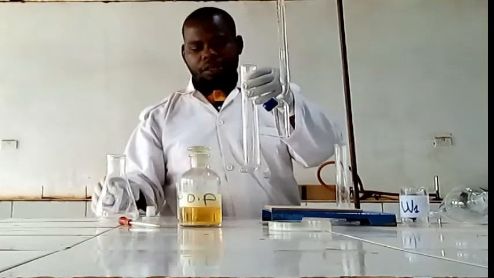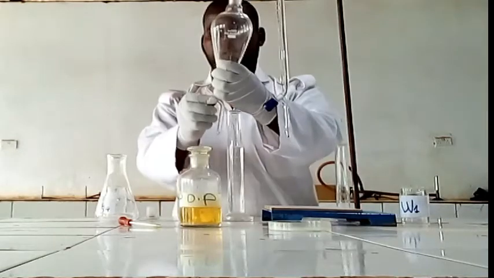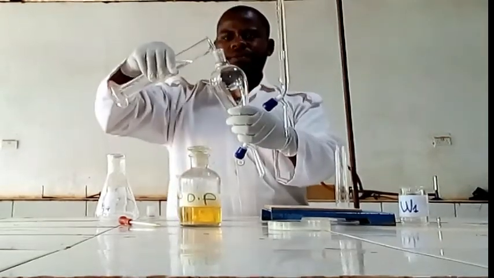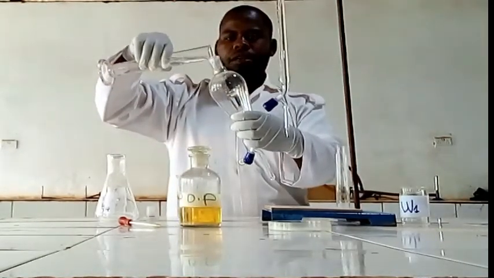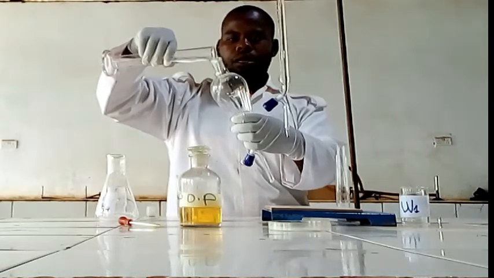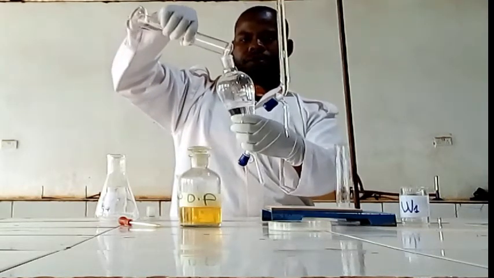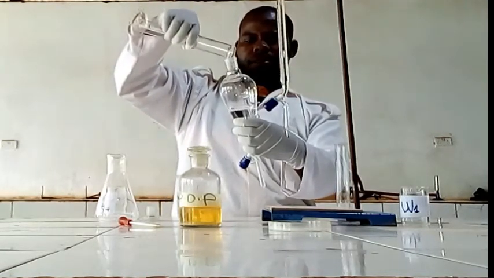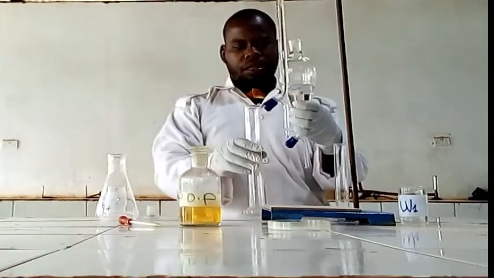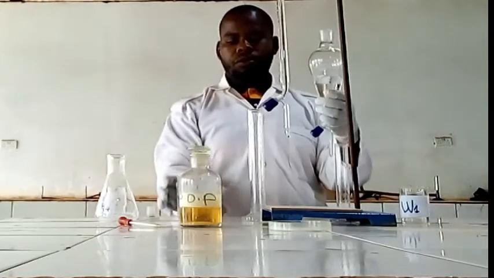Yes, this is the 100. Then we are going to put this in the separating funnel. Remember, we are in the second procedure. Then we are going to put 100 of W2.